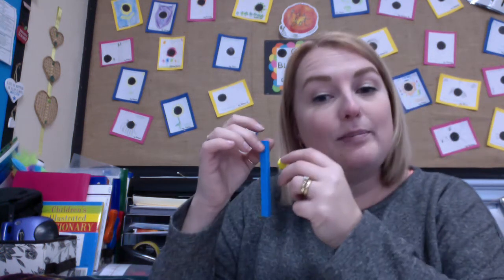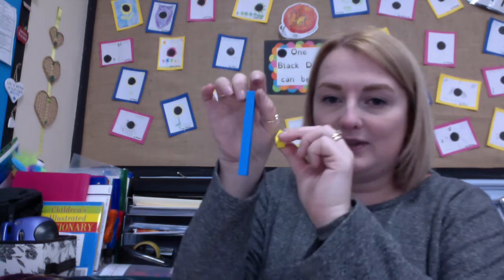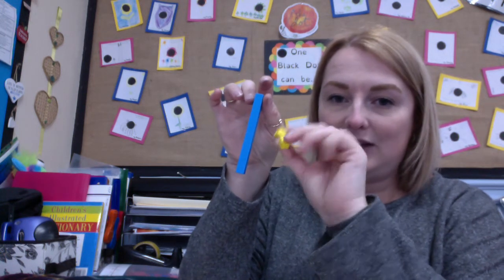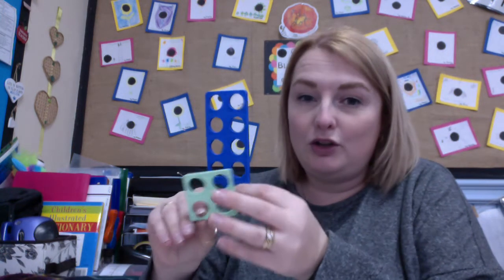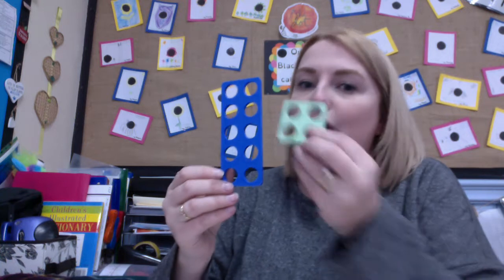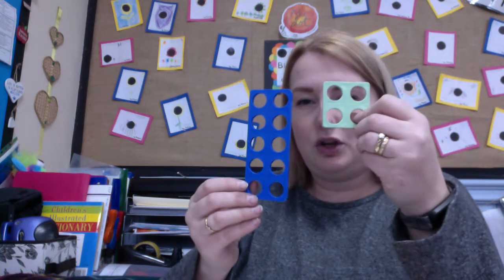Some resources you might use to help you are these funny things that we keep coming across recently. These are called base 10. So you've got your stick, which is the 10, and your ones, which are these little cubes. You might use Numicon. You can draw Numicon if you don't have Numicon at home, obviously. So you might use Numicon to show your tens and your ones.